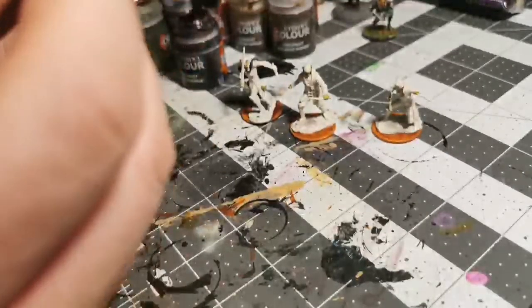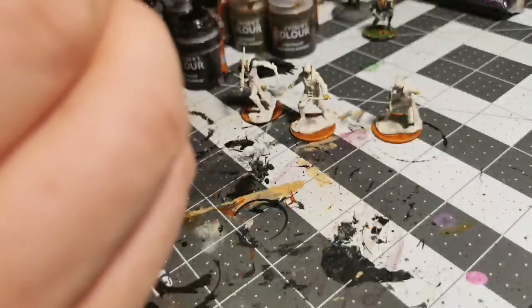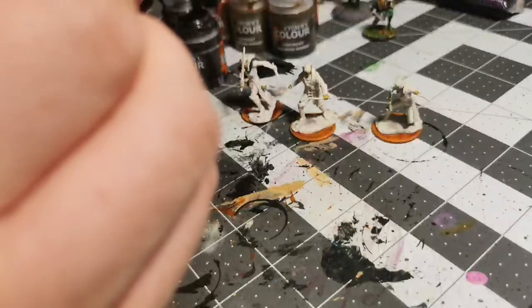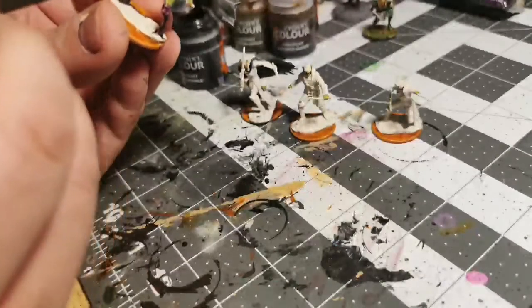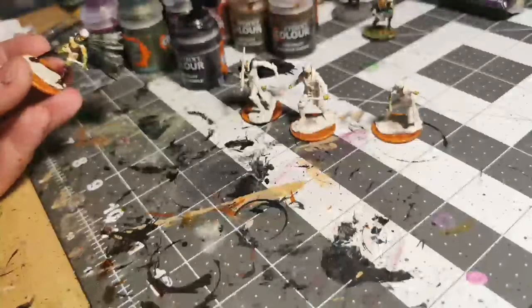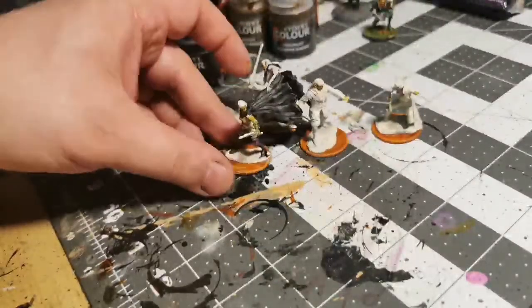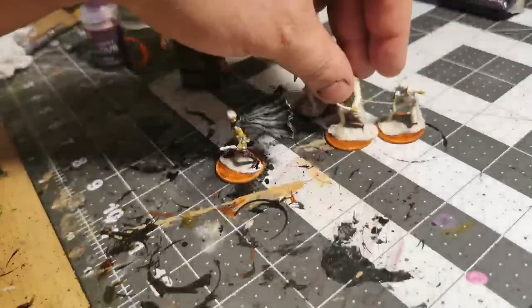I don't think it can just be for the girl. I think I'm going to apply this in other areas on the other figures. Yeah, I like it. Okay, rocking along there. Let's dig out my silver.